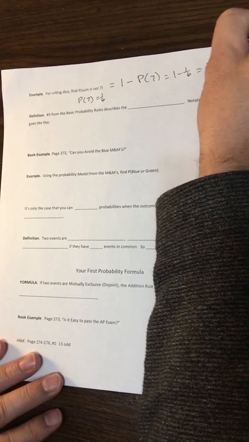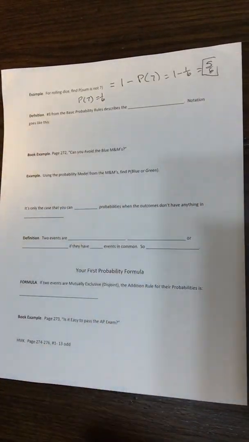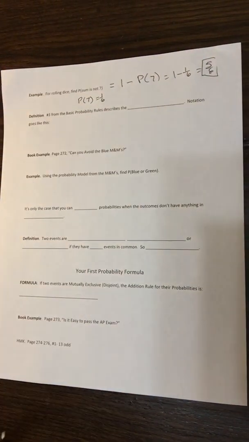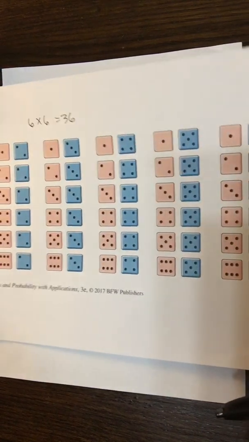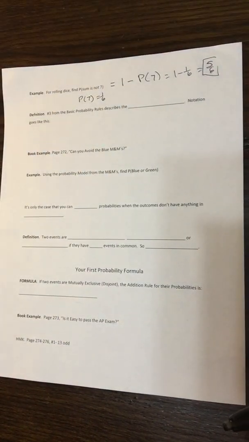It's 5/6. Now, if I didn't use that complement rule, I would be sitting here all day counting things that don't add up to 7 and trying to add them up. And I guarantee you I would lose track at least once because, let's be honest, I'm not that smart.